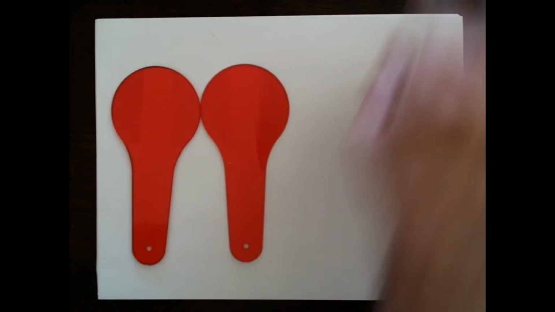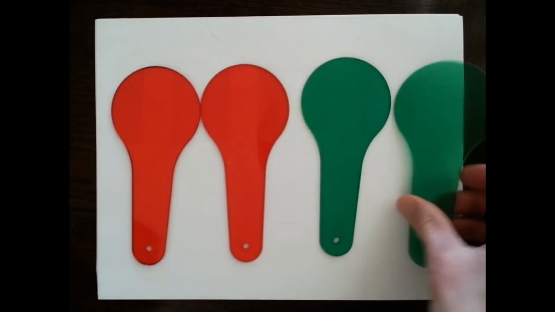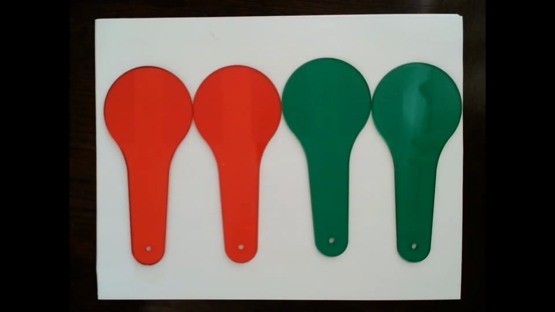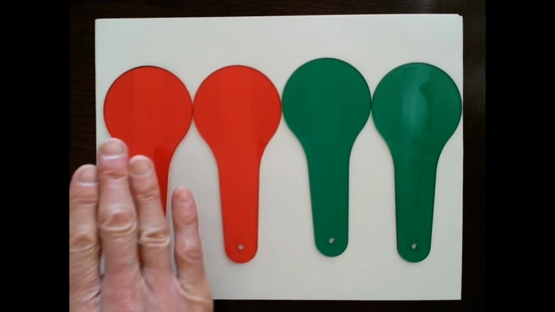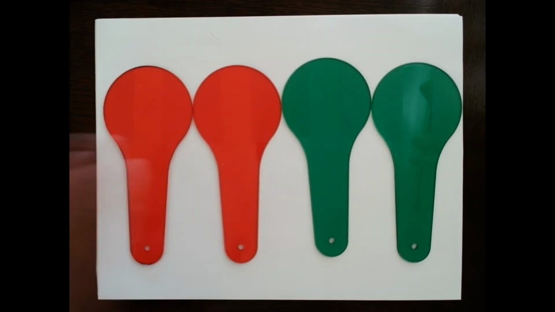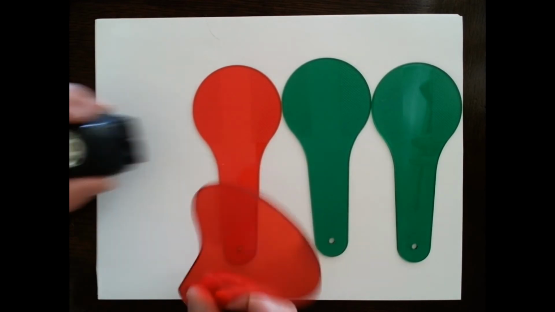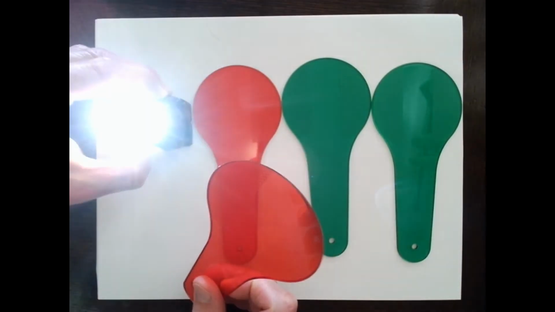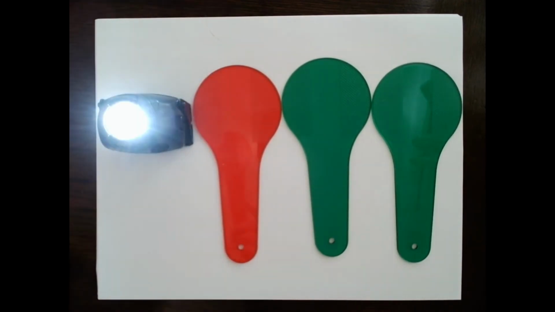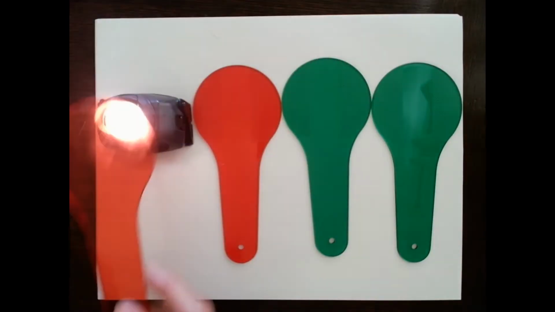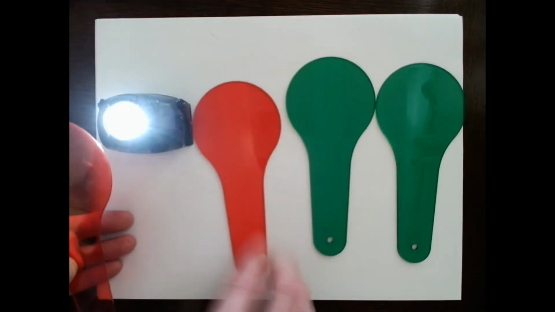Now we're going to talk about objects that are transparent, like these filters here. And color works a little bit differently with transparent objects. In this case, the color of the transparent object happens to be the color that transmits through the transparent object. So here, I'm going to turn this flashlight on, and we're going to place this red filter over the camera lens. And when I do that, I only really see red light tending to get through.